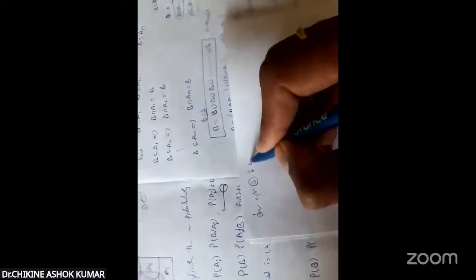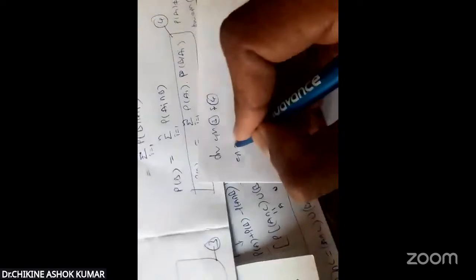So what is equation 3? Equation 3 implies probability of Ai given B is equal to probability of Ai into probability of B given Ai divided by probability of B. But what is the probability of B value? We got this is probability of B. So substitute.